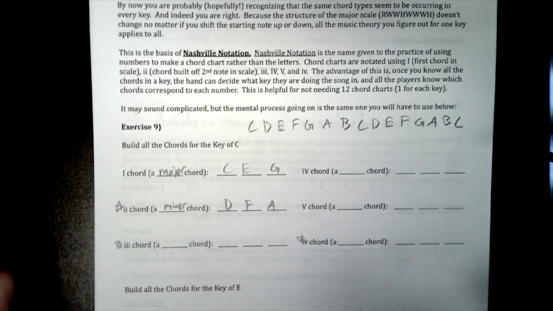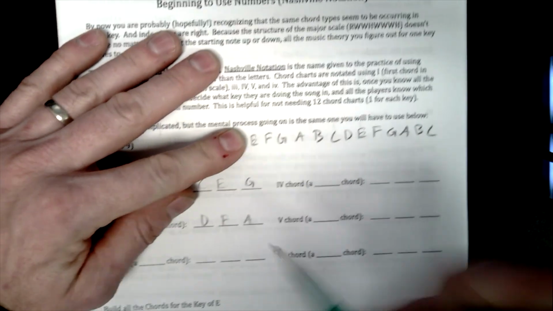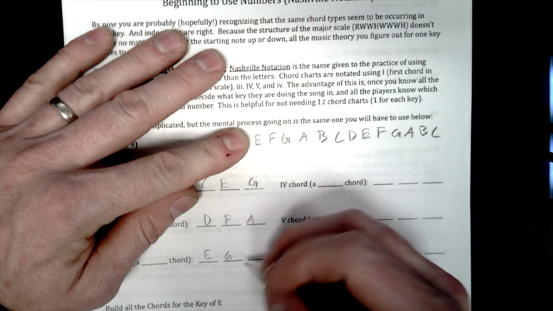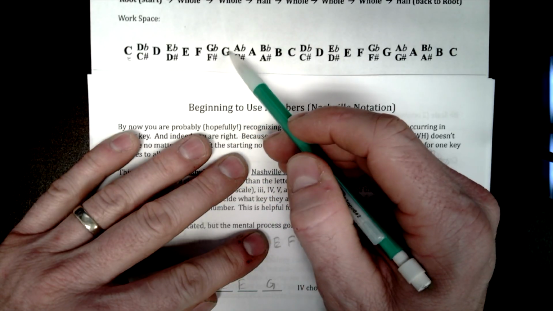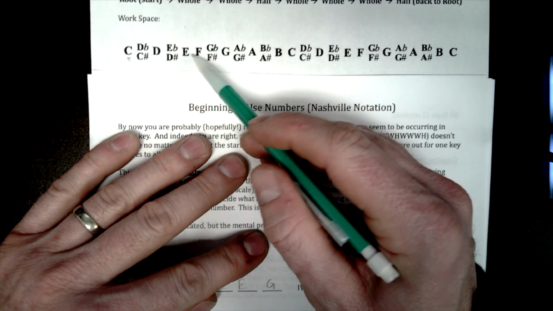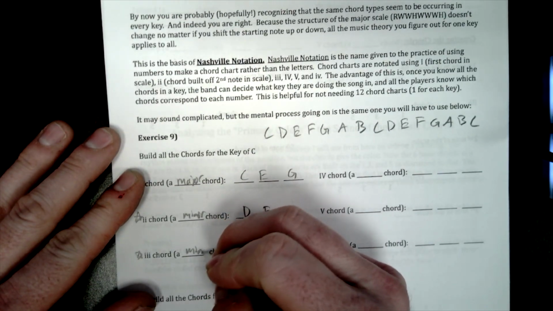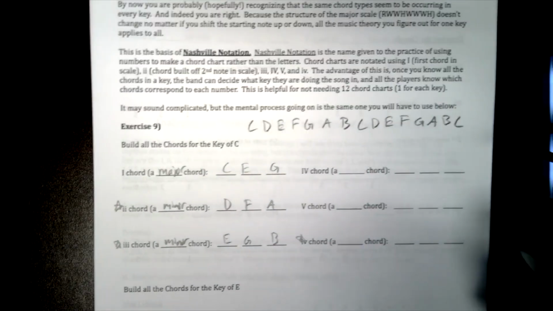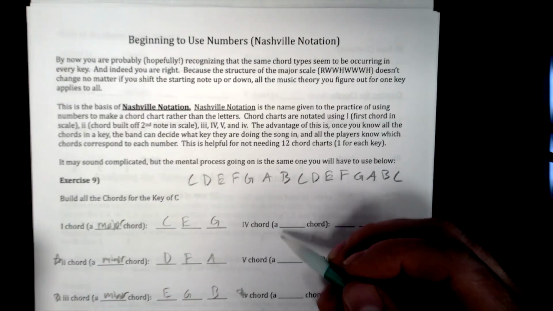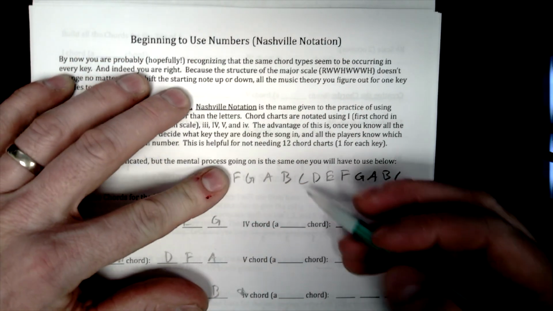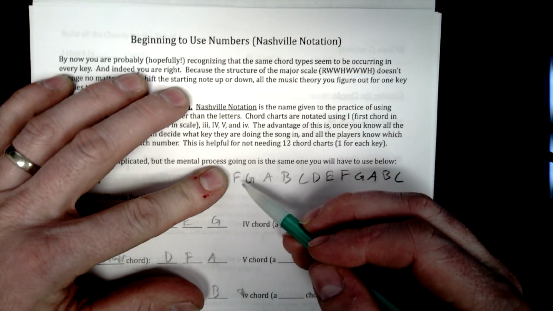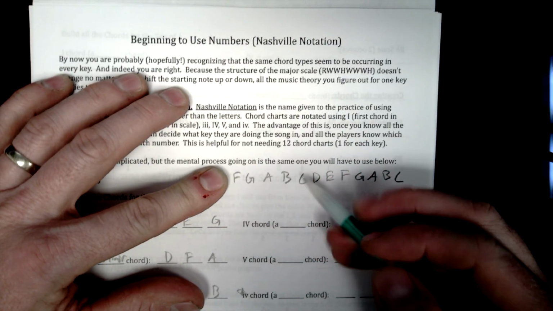Beautiful. The third chord, E: 1, 2, 3, 4, 5, E, G, B. And the distance between the first and third, E to G, is 1, 2, 3 half steps. So that's a minor chord also. Nice. So far so good. These should be majors according to our other pattern. The 4 would be 1, 2, 3, 4. So we'll start on F and make a chord out of that. 1, 2, 3, 4, 5. F, A, C.